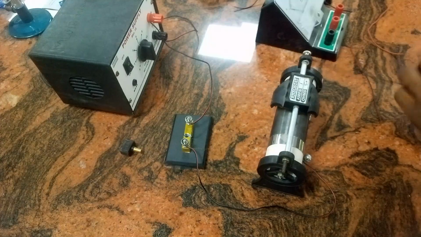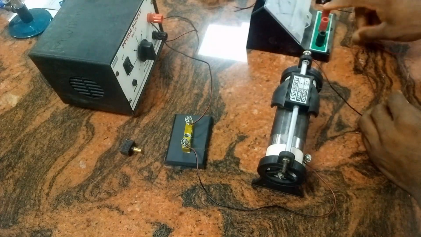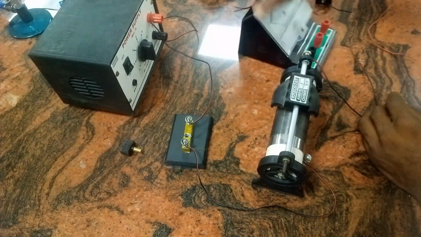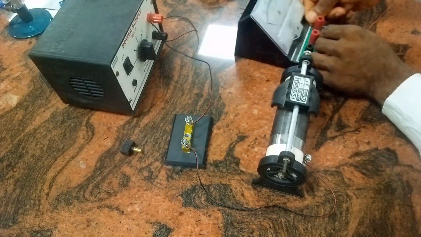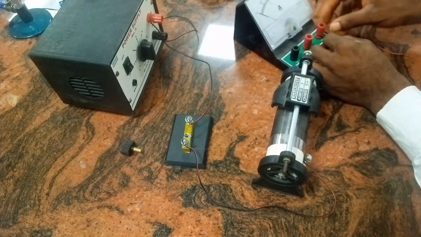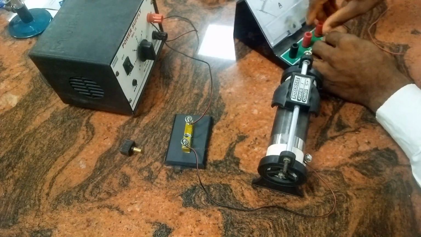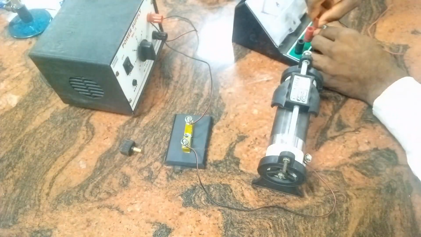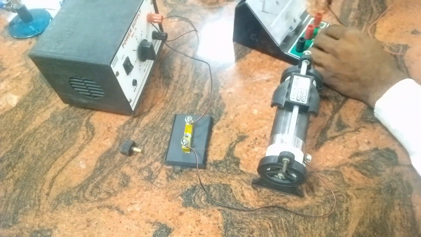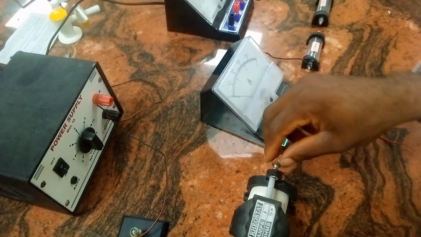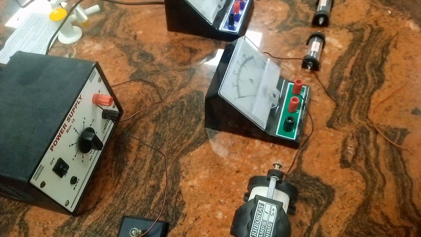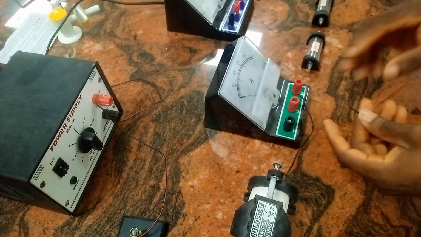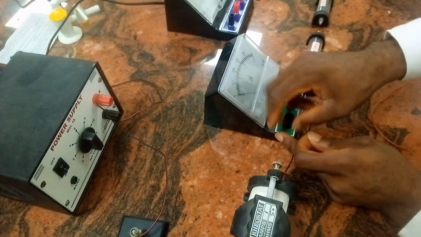Then you connect this to the positive terminal of the ammeter. The current will move out of the negative terminal of the ammeter.